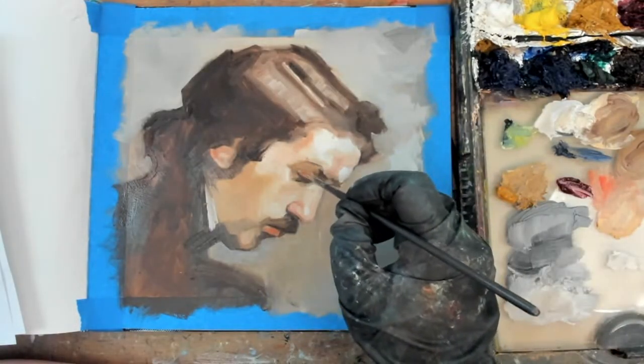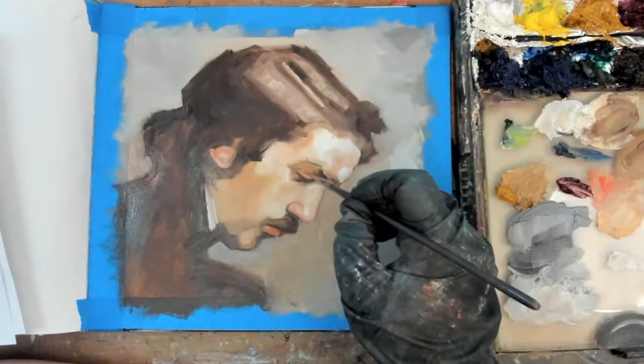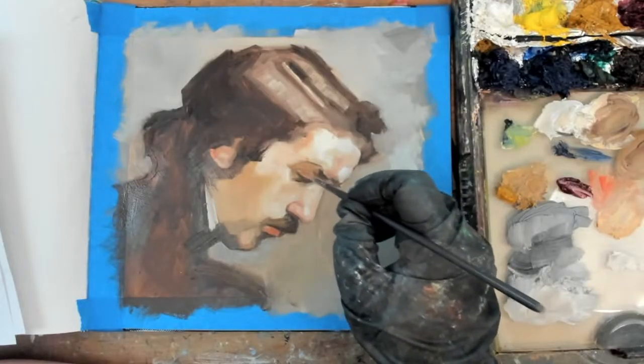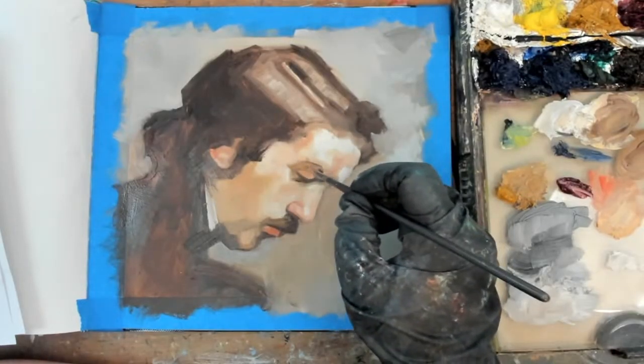Add just a little bit of a reddish tone to his eyes because it's very vascular at that point.